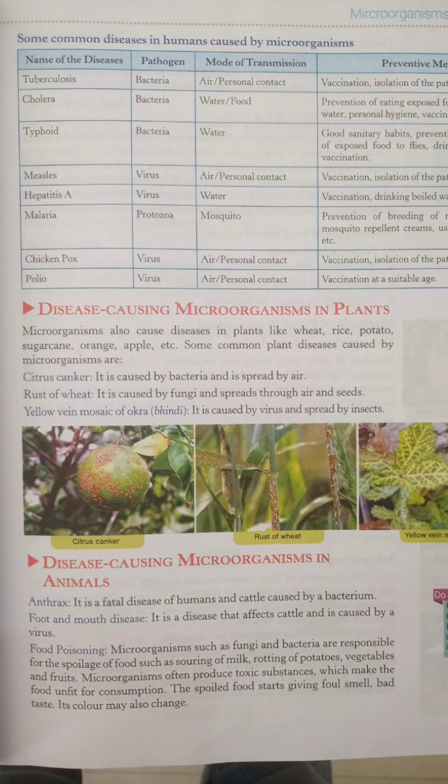Basically we know that multiple diseases are there in humans, plants, and animals, which are caused by these microbes, right? So basically, what we have to understand is the mode of transmission, how exactly they are getting transferred from one organism, one human, to another, right? There are certain diseases which spread through air, basically when a person sneezes or coughs, so those microorganisms might get into some other healthy person's body.